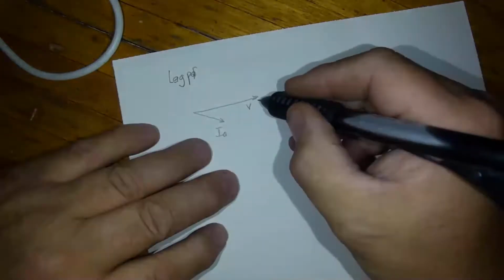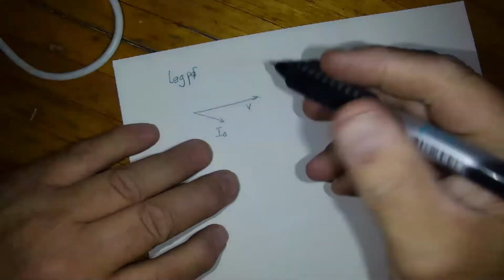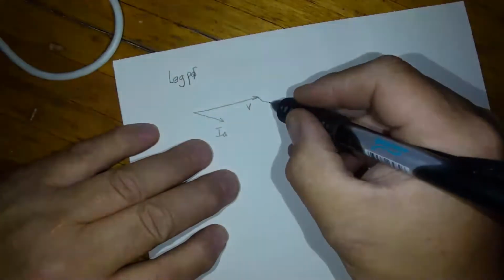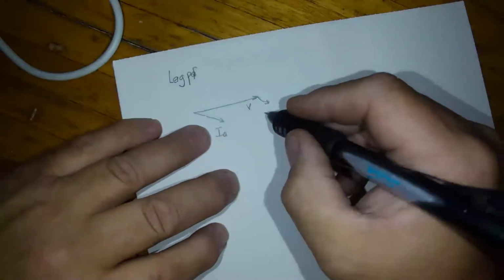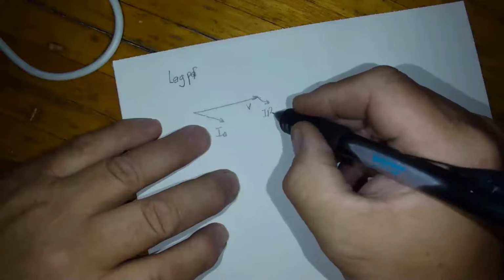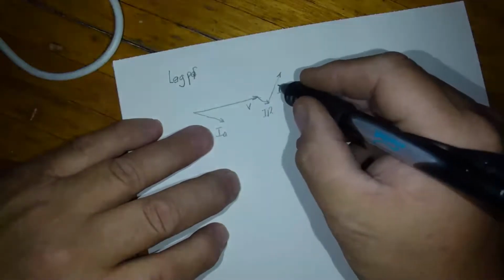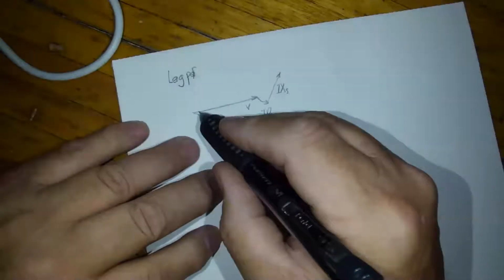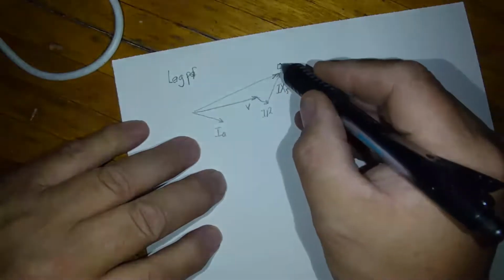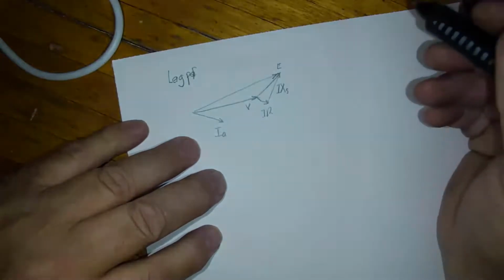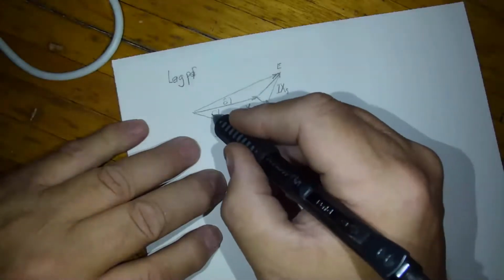Now the voltage IR will be parallel to IA, and again perpendicular to that will be IXS, and that'll give us the induced EMF. That portion there is IZS, so that is delta, and that is phi.